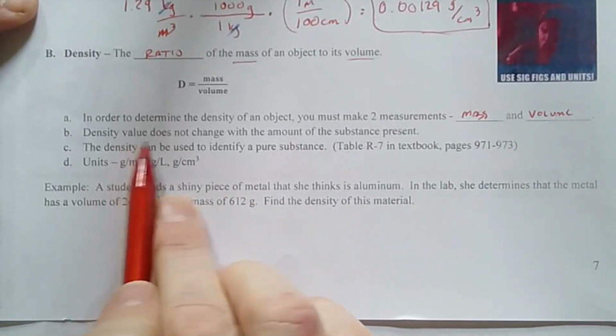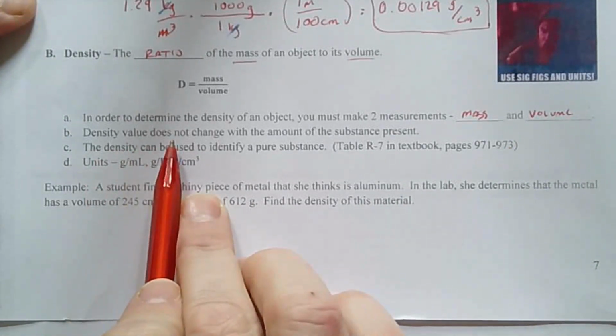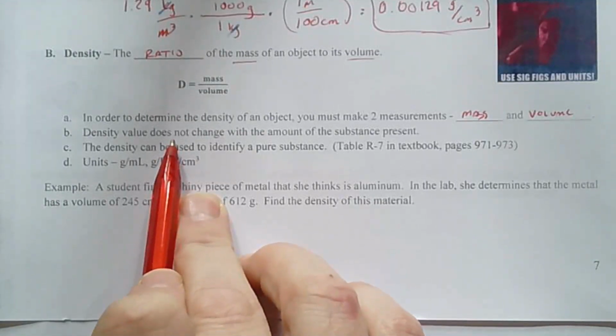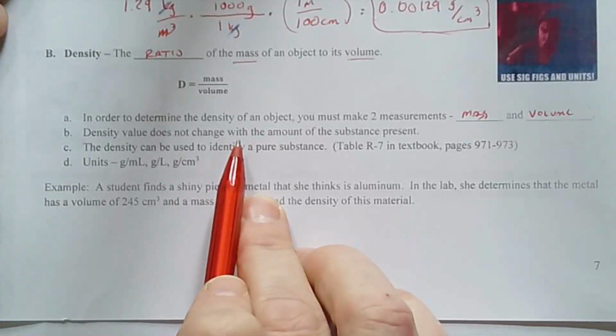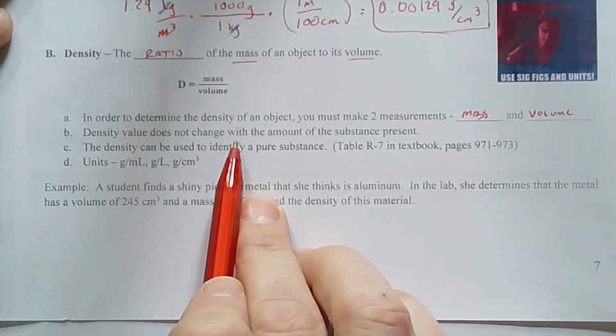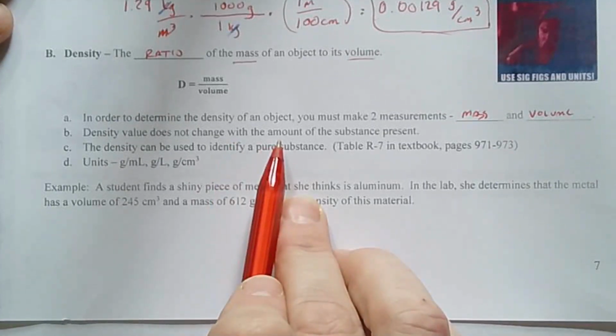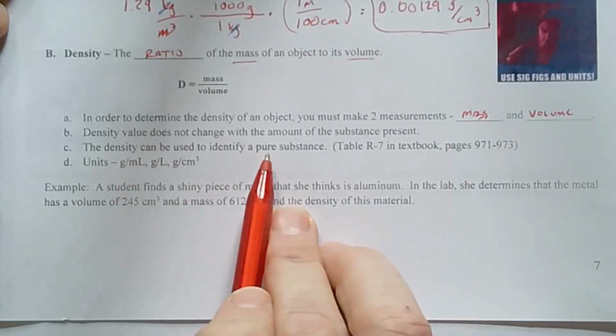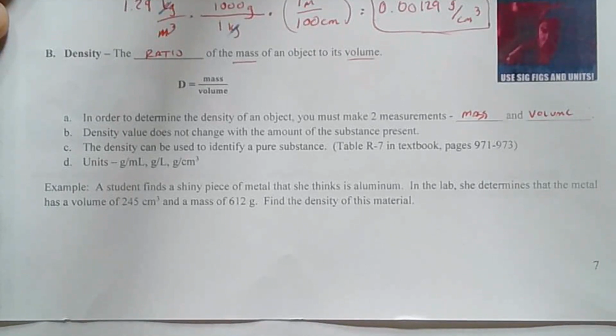And density is referred to as an intensive property in the sense that density does not change depending on how much you have of it. Whether you have a pound of, let's say, gold or a kilogram of gold, the density is always the same on a pure substance. And because of that, density can often be used to identify a pure substance. Most materials' densities have been studied and tabulated.